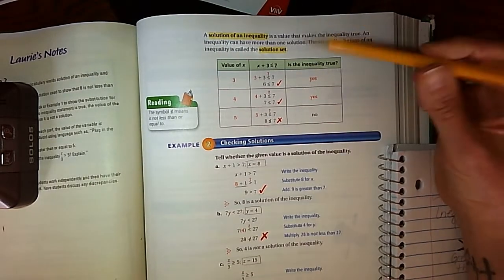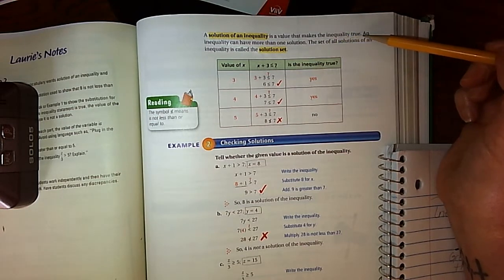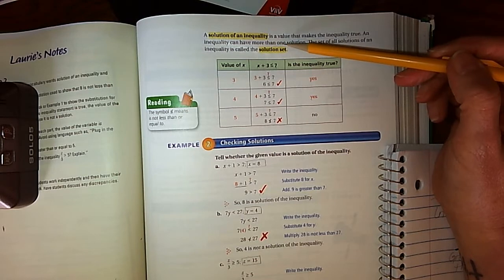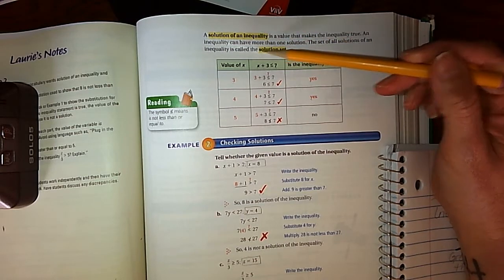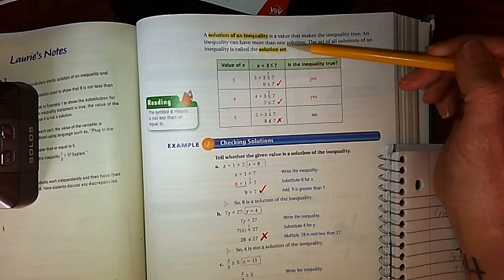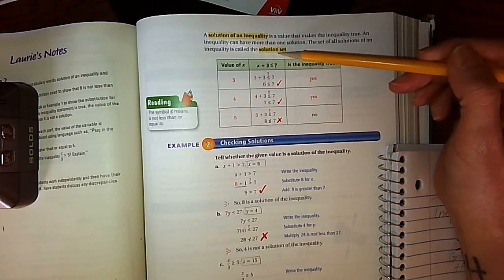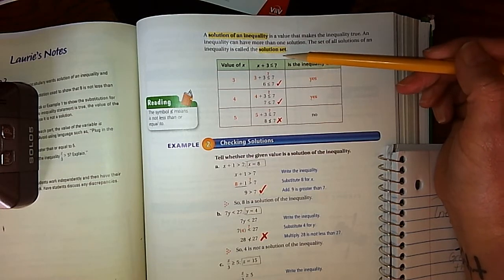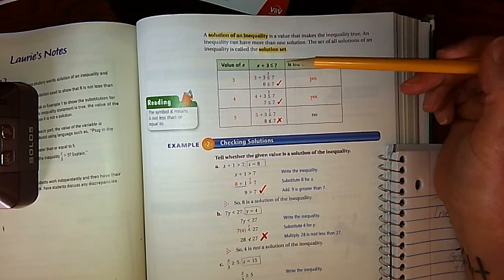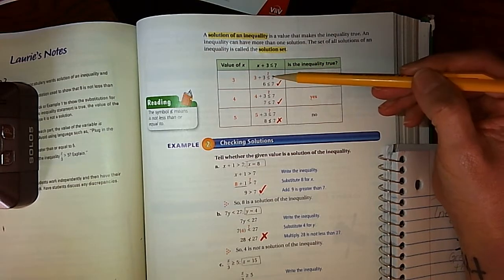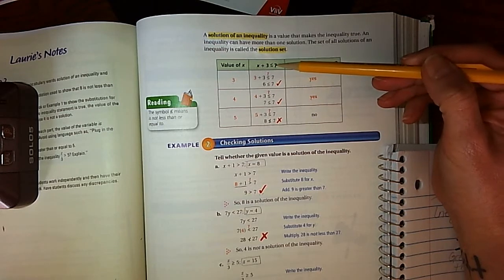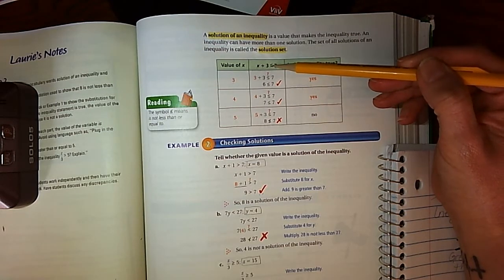So a solution of an inequality is a value that makes the inequality true. An inequality can have more than one solution, and that's why we call it a solution set, because there's a whole set of answers. If it's not equal to exactly one answer, we can have lots of different answers. So here's an inequality statement. Looks a lot like an equation, except instead of an equal sign, we just have this inequality symbol.